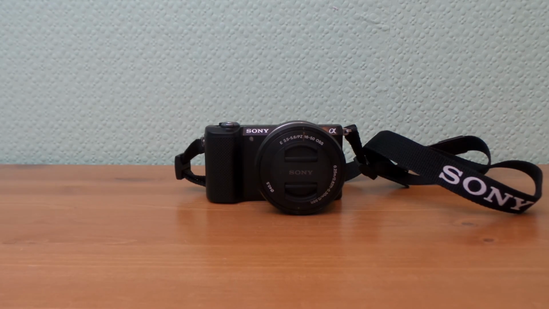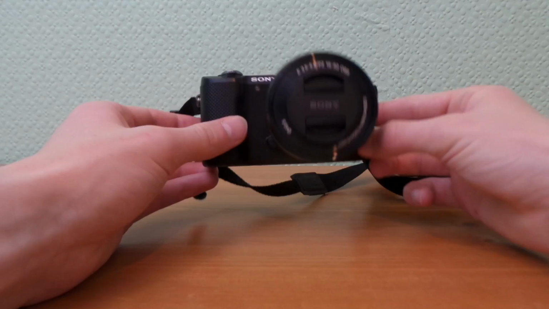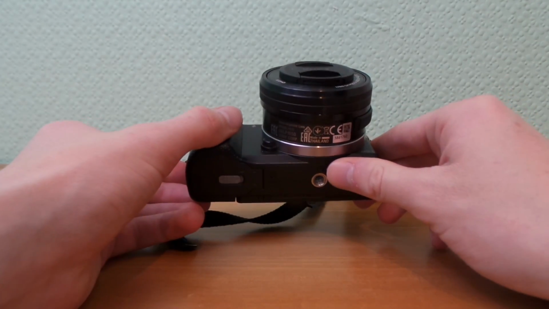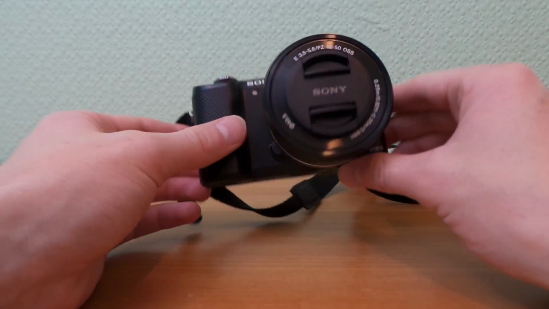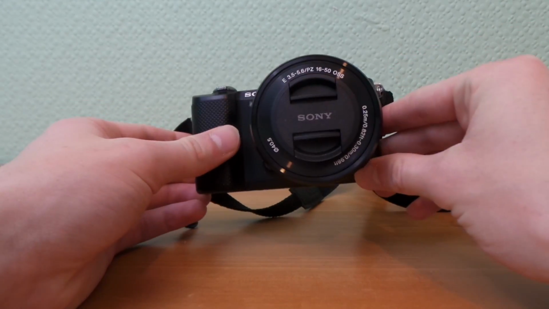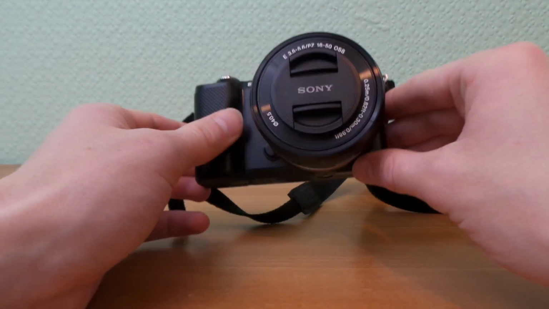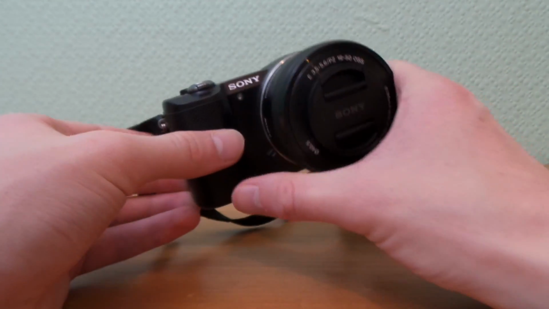Today we're going to have a hands-on look and basic tutorial on how to use the Sony a5000 compact system camera. So let's get straight into this one. As you can see, the Sony a5000 is a compact system camera, which means it has the capabilities of a DSLR, but it's obviously smaller than a DSLR, as you can see from here, but you can change lenses and stuff. So let's have a look at what the camera looks like.